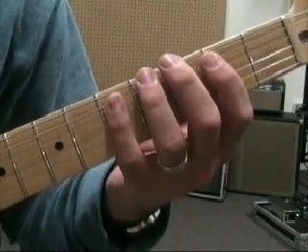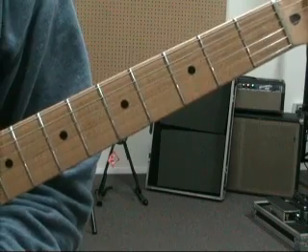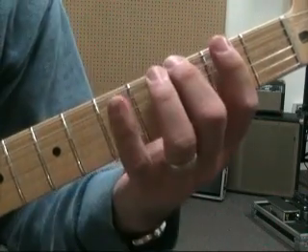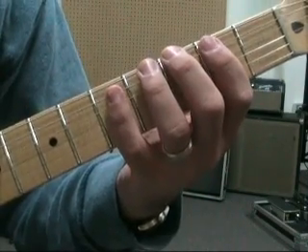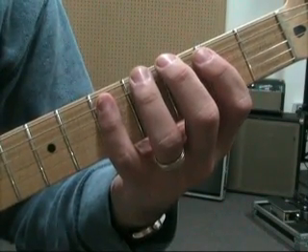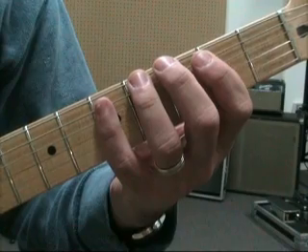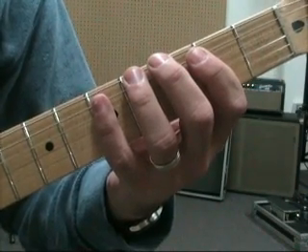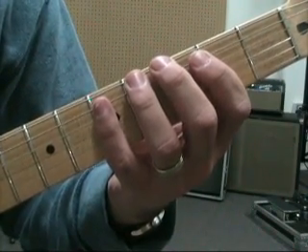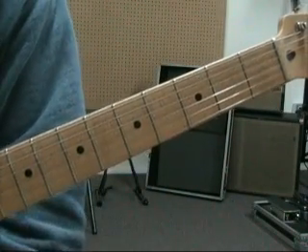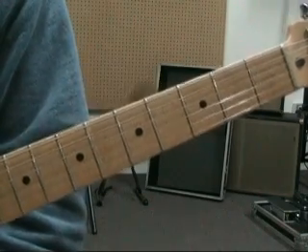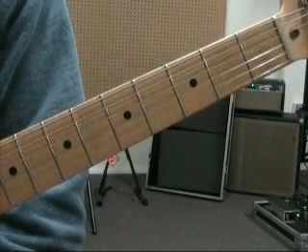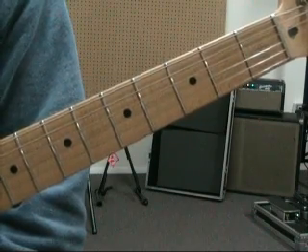Now, we have interval quantity, which is how many scale tones are between the note and the root, and then we also have the quality, major second, minor second, perfect 5th, diminished 5th, ideas like that. In the notation that is going to accompany this lesson on my blog, there's going to be a list of all of those interval qualities.